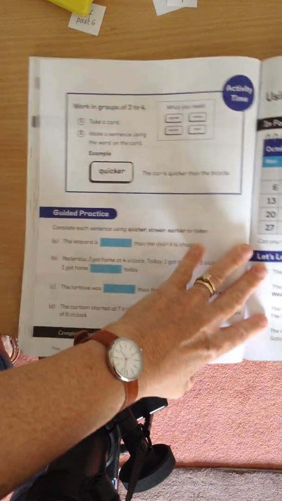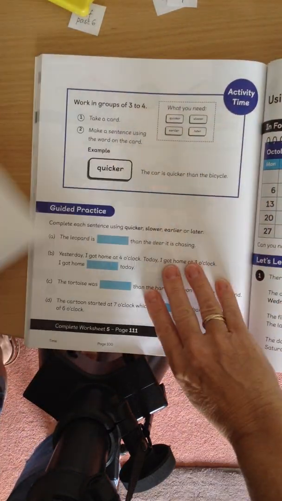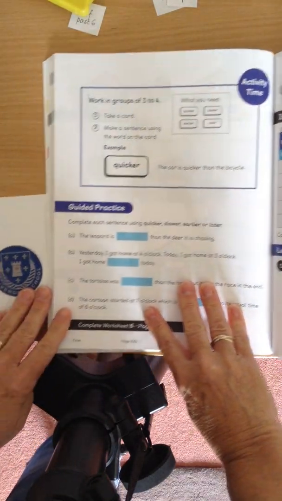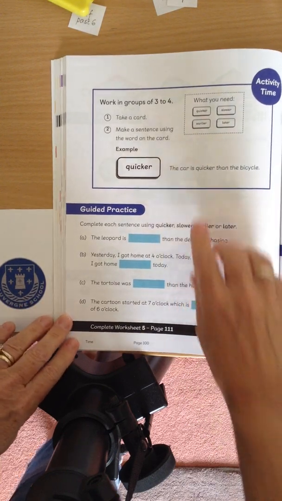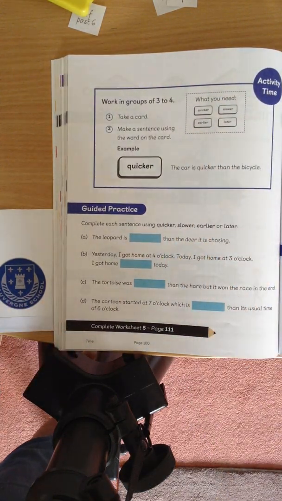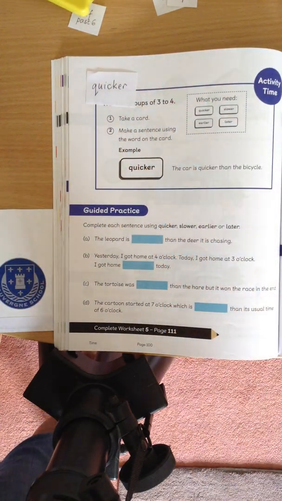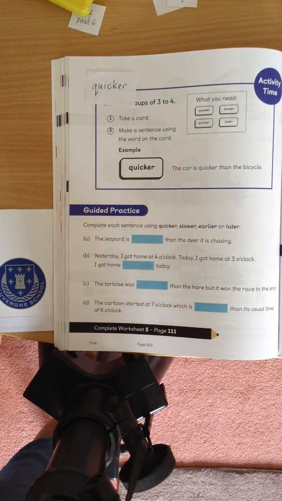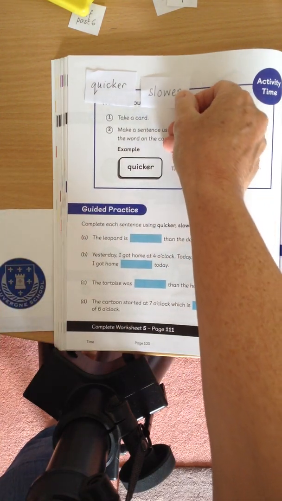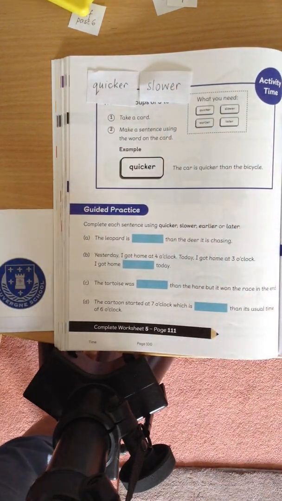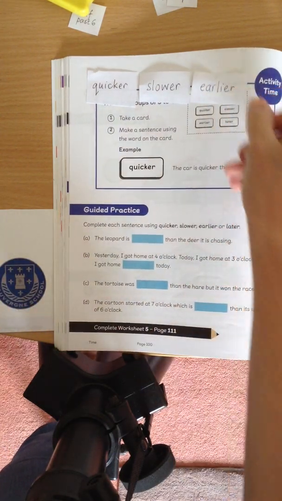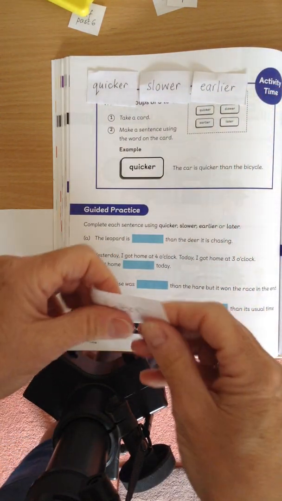Now let's see if you can have a go at doing a little task, a little activity. You need these 4 words here. We need the word quicker. There's the word quicker. You need the word slower. There's the word slower. You need the word earlier. There's the word earlier. And you need the word later.